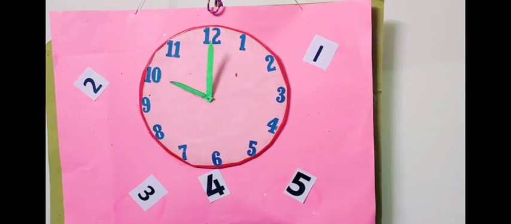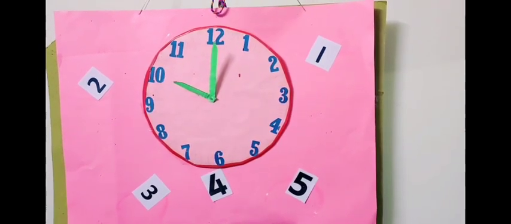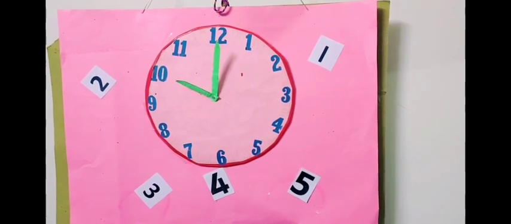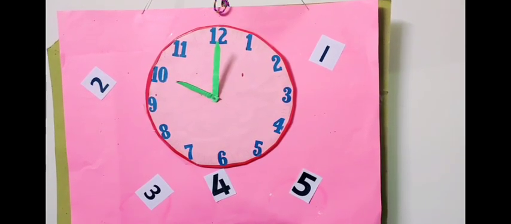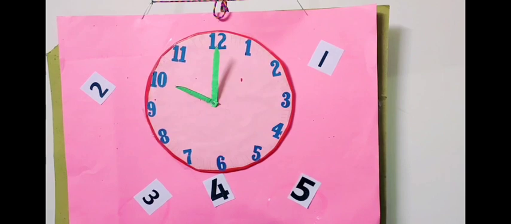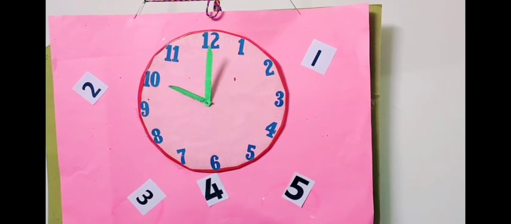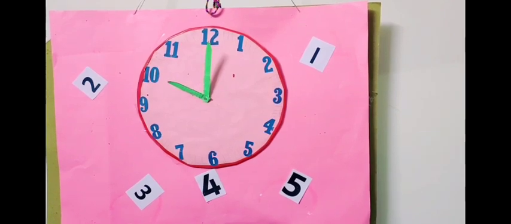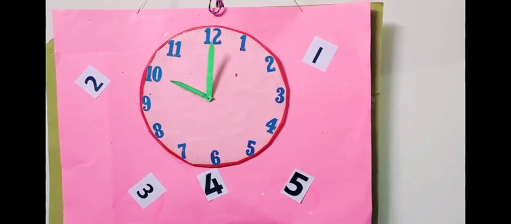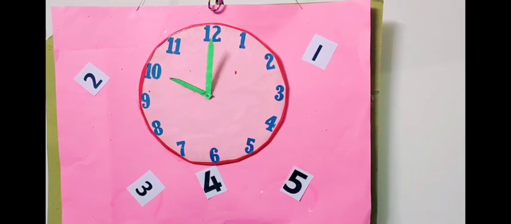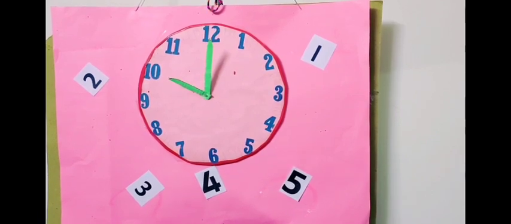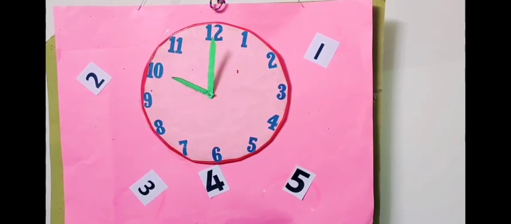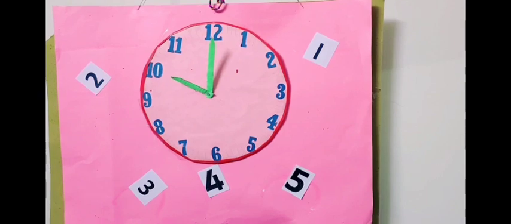Children, if it is possible, tell your mama to get a clock close to you for you to see. And if not, you look at a clock in the room. If there is a clock anywhere on the wall or on the cupboard, look at that clock. Now I hope that all of you are looking at the clock.